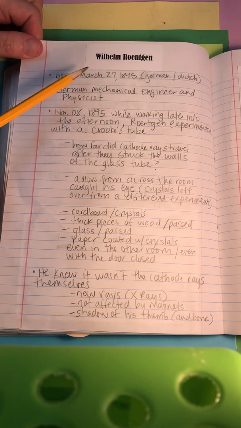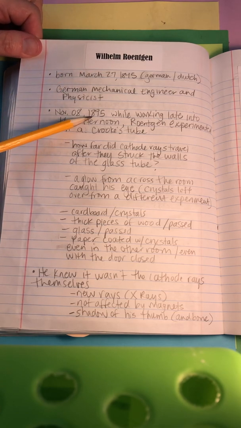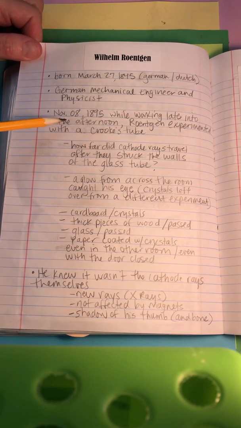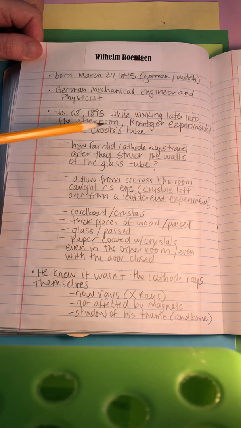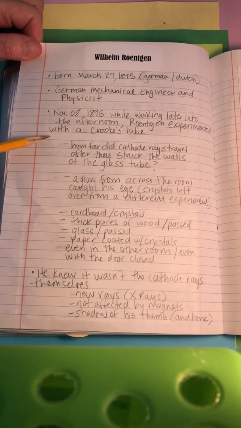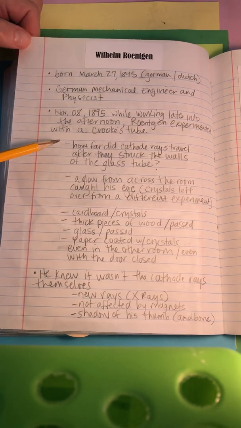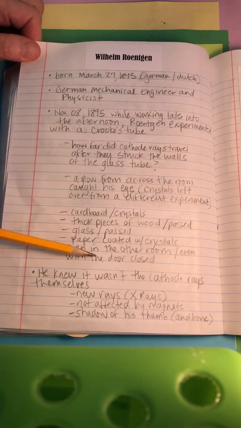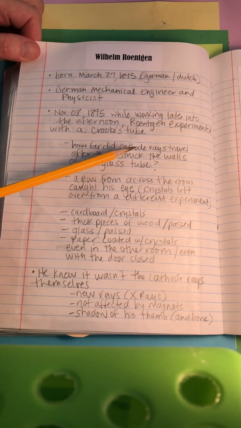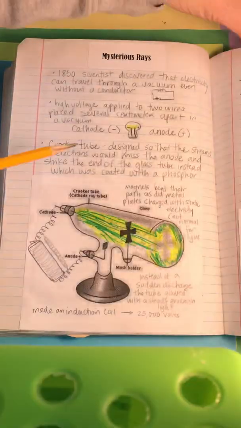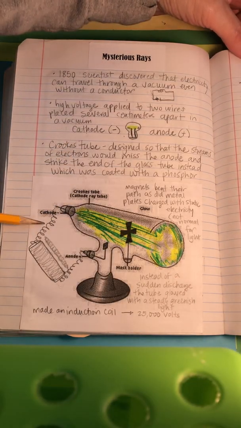So on November 8th, 1895, while working late in the afternoon, when it had already gotten dark, Röntgen experimented with the Crookes tube. And because it was dark, first he wanted to know how far the cathode rays would go, and again, they called them cathode rays because they came from the cathode.